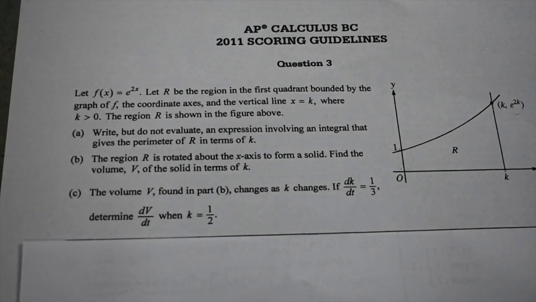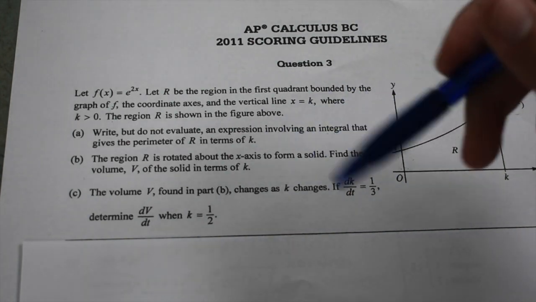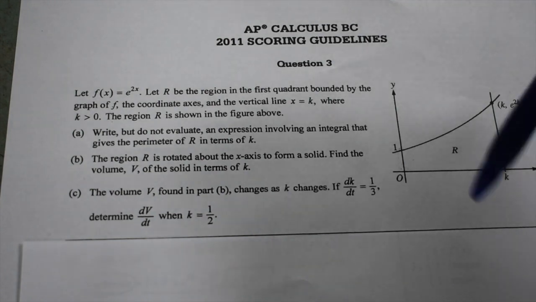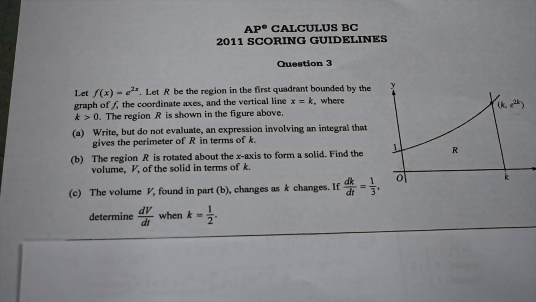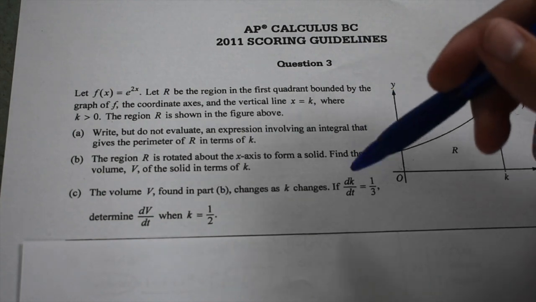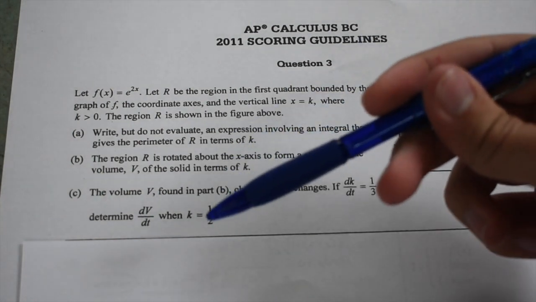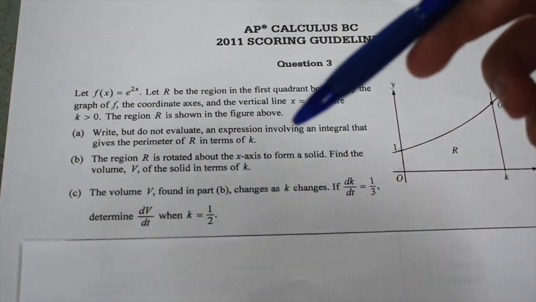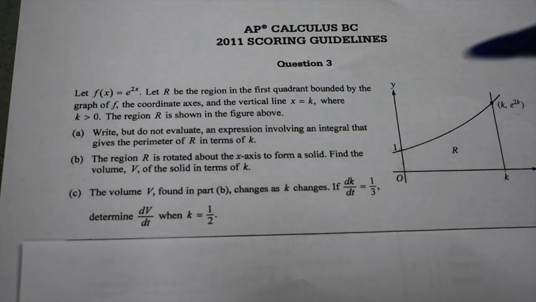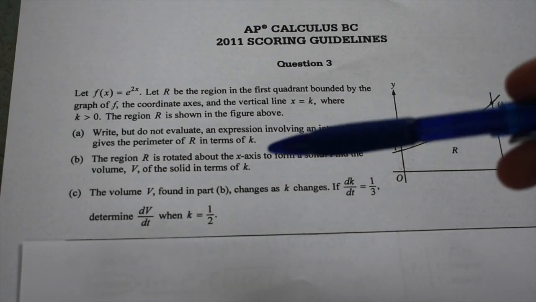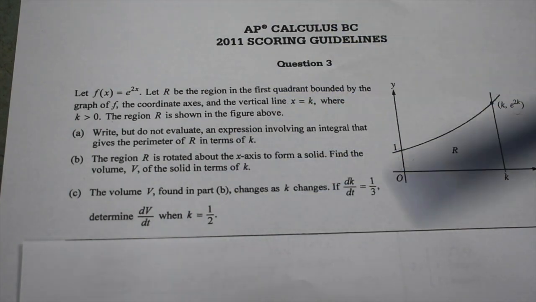Alright, part C. This is my favorite question because it kind of comes out of nowhere. It catches you off guard, but when you read what they're asking carefully, it's pretty clear what you have to do. The volume changes as k changes, of course. If our k is changing, our volume's changing. It says if dk over dt, so k prime, is 1/3, determine v prime when k equals 1/2. So our givens are k prime and k, and we need to find v prime.